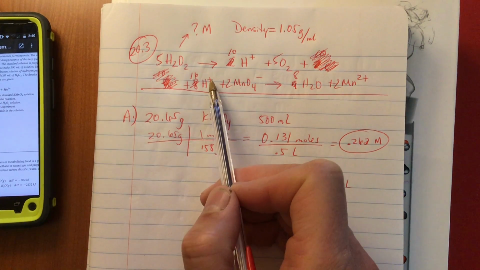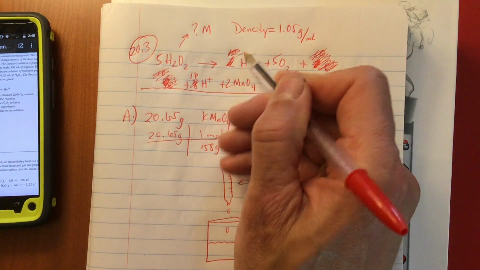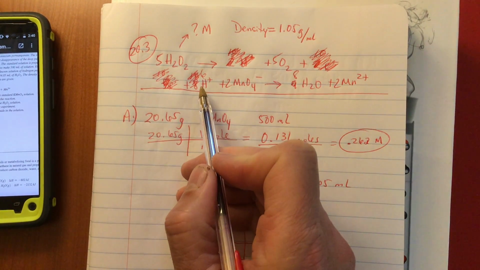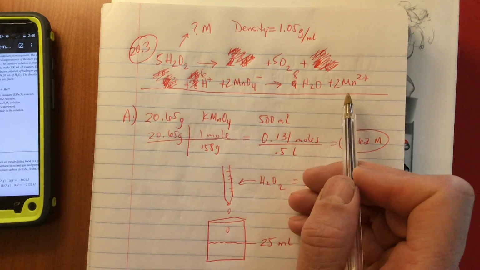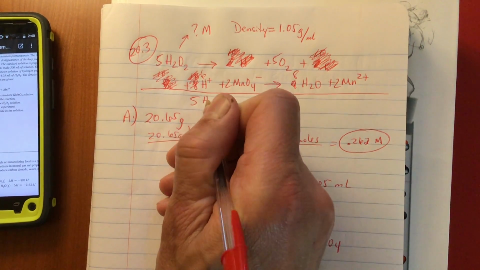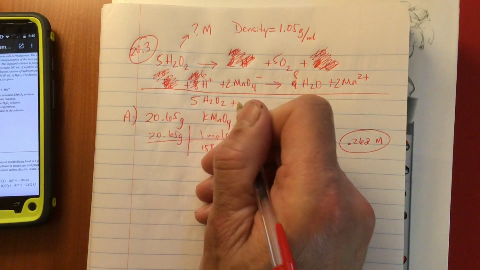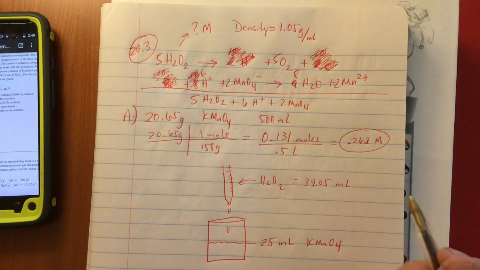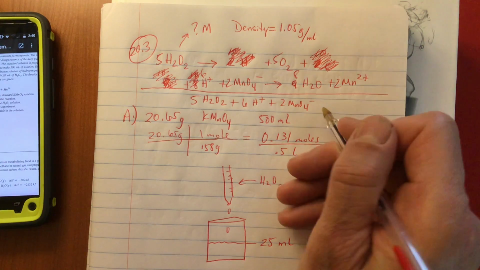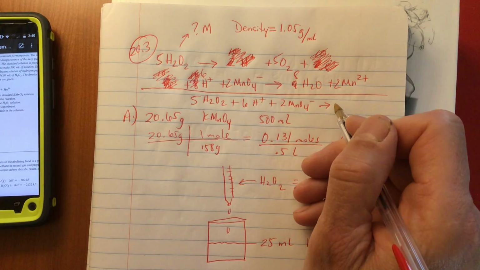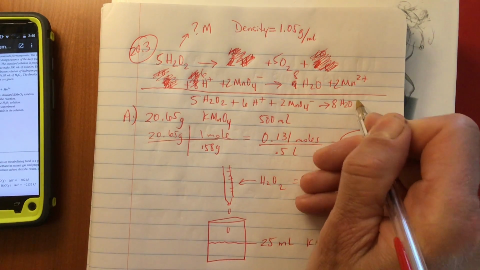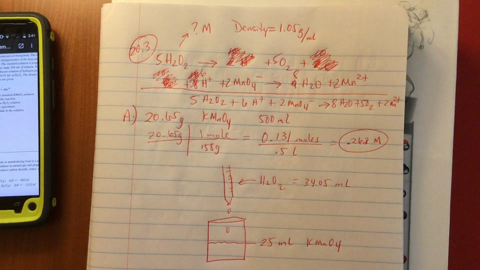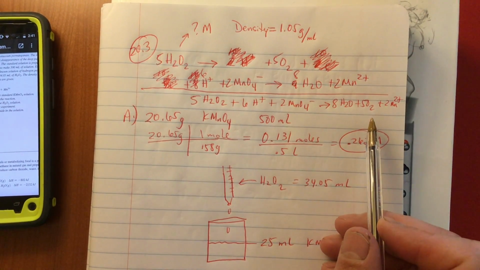If you look at your hydrogens here, your 10 hydrogen ions here are going to cancel out 10 of these. So you're going to be left with 6 hydrogen ions. And I don't see anything else canceling. So our overall reaction is 5 hydrogen peroxides plus 6 hydrogen ions plus 2 permanganate ions. Again, the potassium's not there because it's a spectator ion, so that's why you don't see potassium. What do we have? 8 waters, 5 oxygen molecules, and 2 manganese ions. So there's your overall balanced equation.